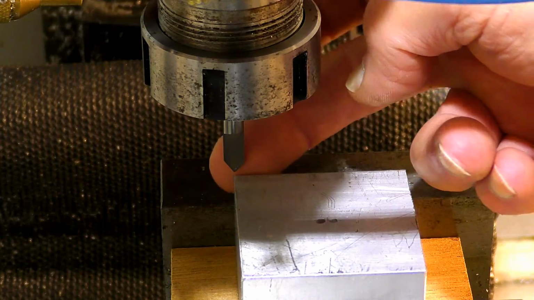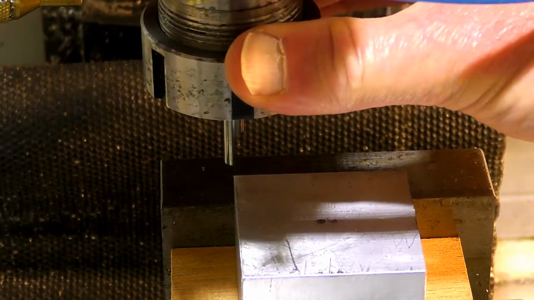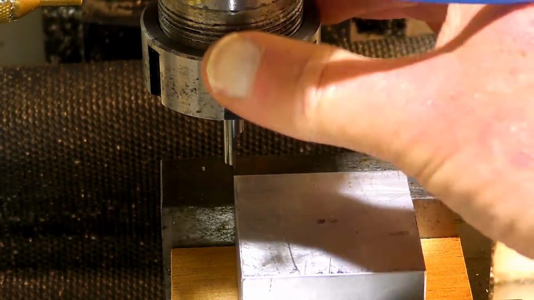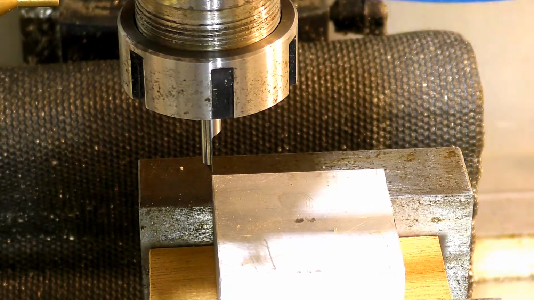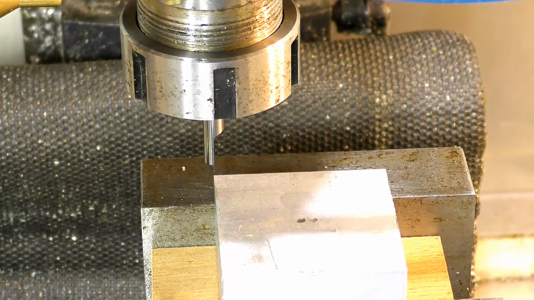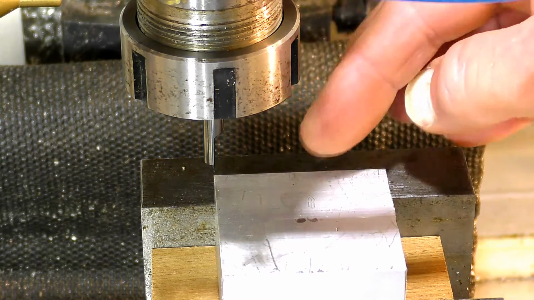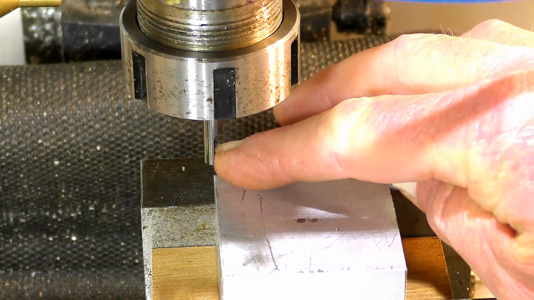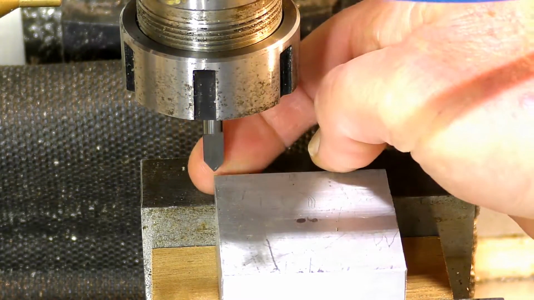So I am pretty well perfect there on the back. Just want to turn this way a little bit. And this is one of the reasons I use this tool, because it's exactly half cut away. It's a very, very pointy tool.